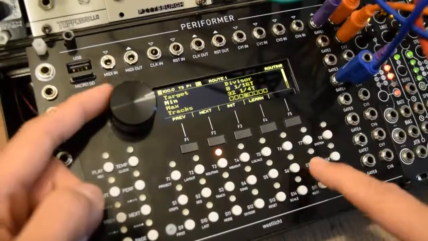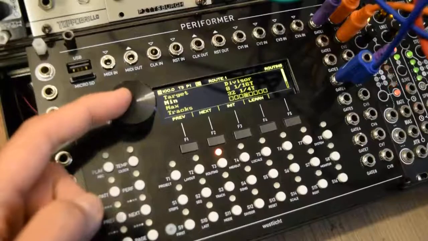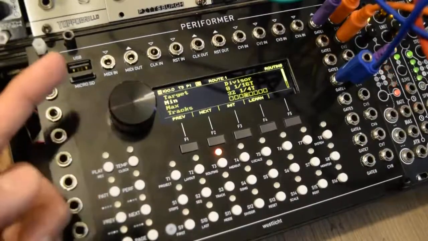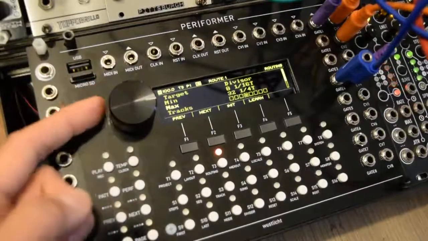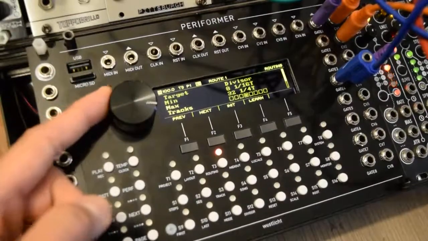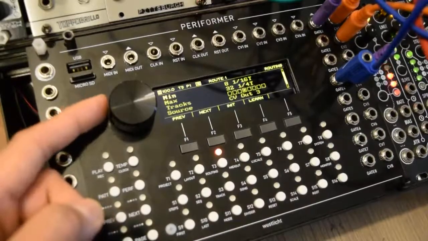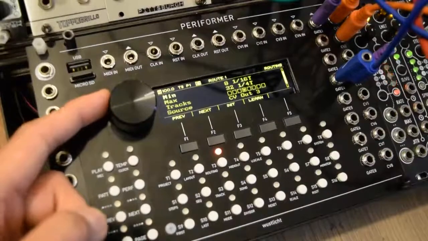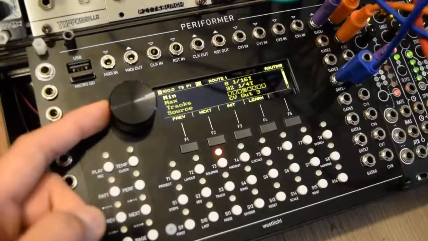You can set the minimum and maximum. So I set the fastest speed this track is going to run at, 16th note triplets, and the maximum, or the slowest speed, at quarter note triplets. I don't even know what that really means, but I know roughly how fast that's going to go. So you can tweak that as well.